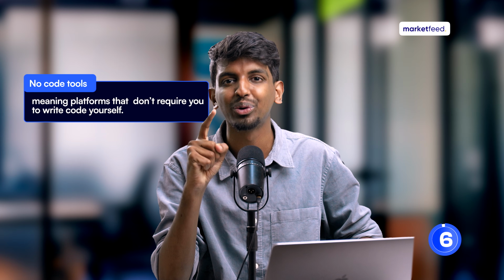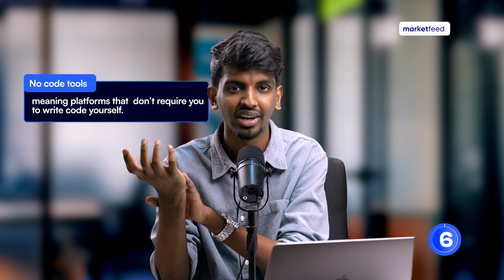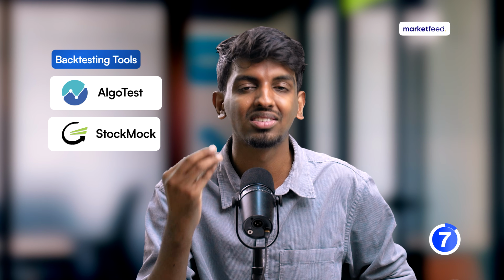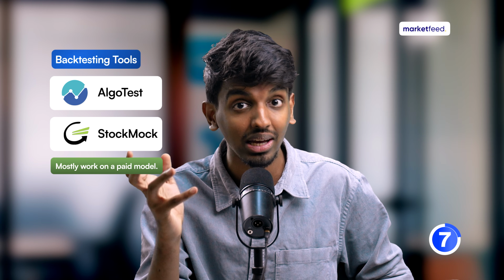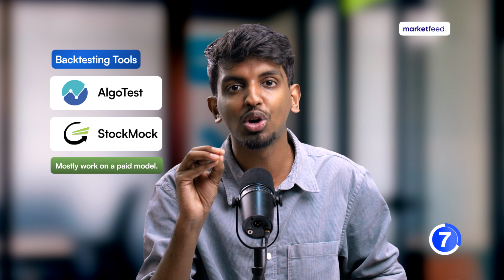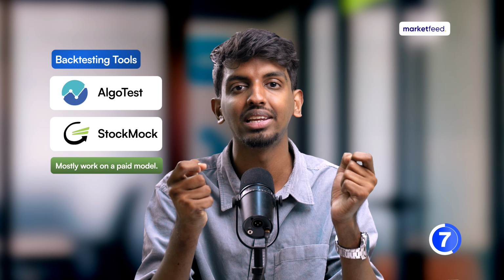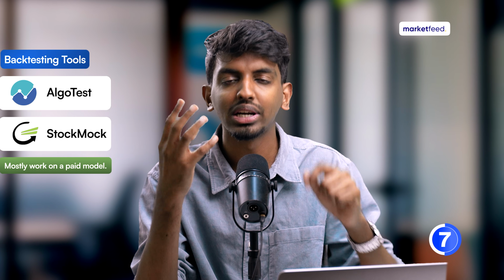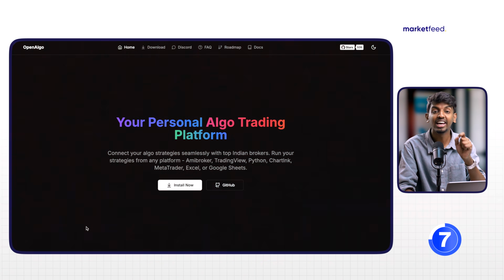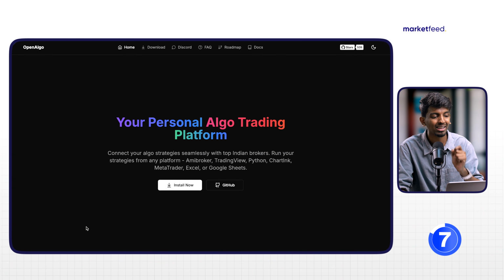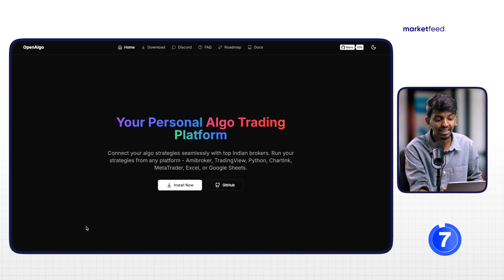First, we'll go into no code tools. That is tools that don't need you to code on your own for the backtesting part. So for backtesting, you can use platforms like AlgoTest and StockMock to backtest your strategies. So these are working mostly on a paid model. I would suggest to you, if you're thinking of becoming a serious trader, especially in the algo world, you can come check it out. You can pay the minimum amount and you can start checking it out. But when you're getting into the algo execution world, there you can use this platform, which is openalgo.in. Here, you can think about connecting your algo trading strategies and executing them.